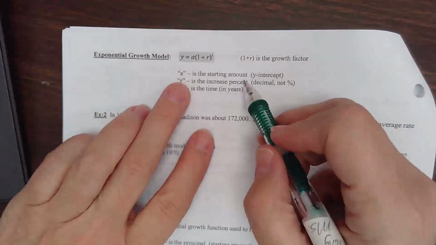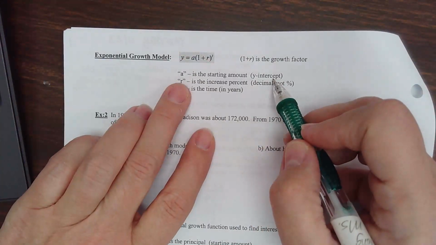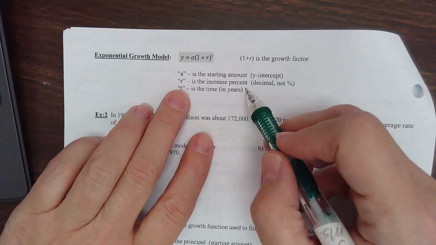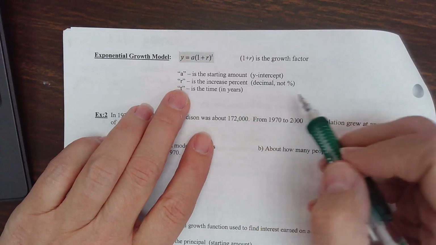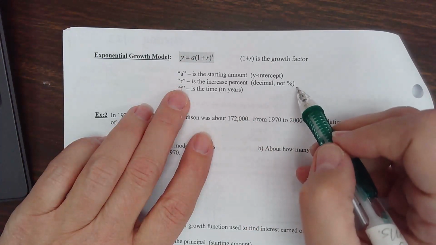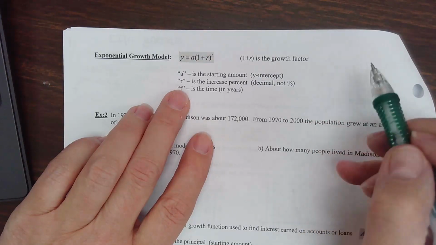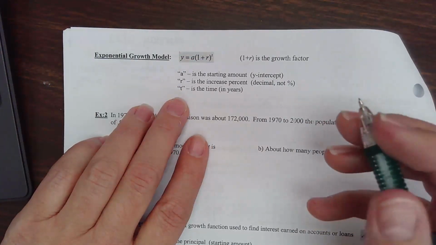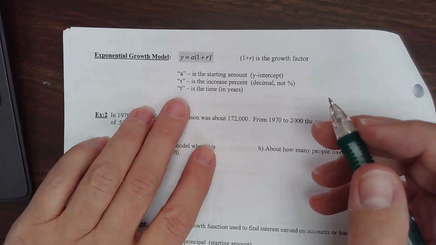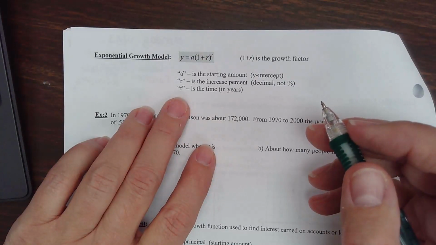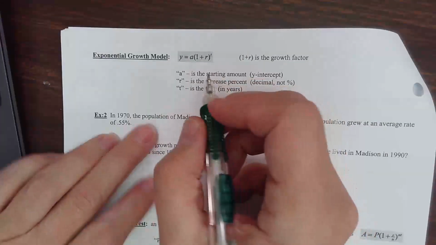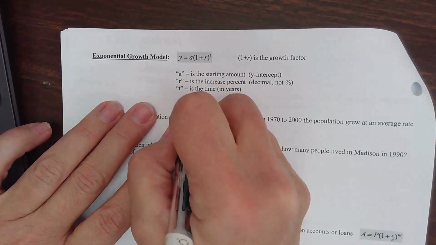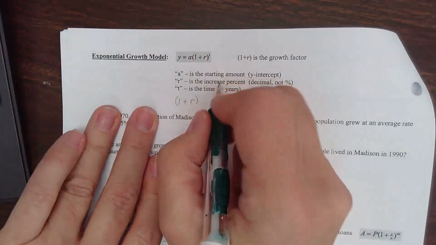A is the starting amount, our y-intercept. R is the increase percent as a decimal, not as a percentage, so you still have to move that decimal over. T is the time in years. And 1 plus R is the growth factor.